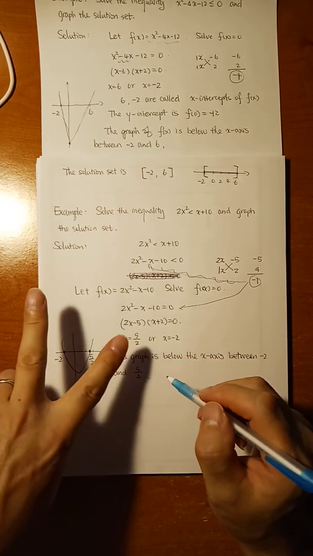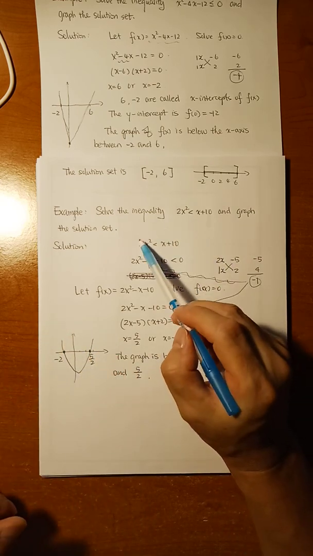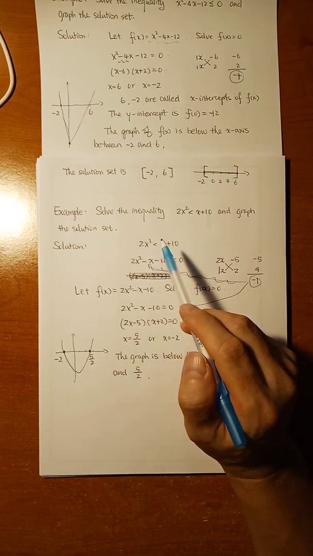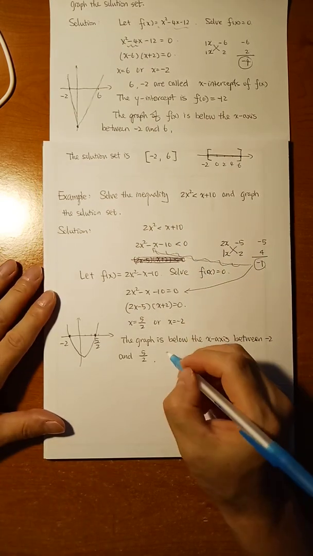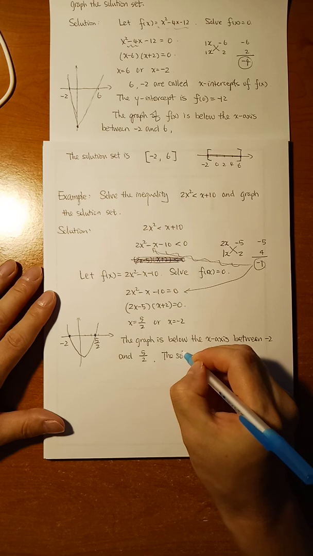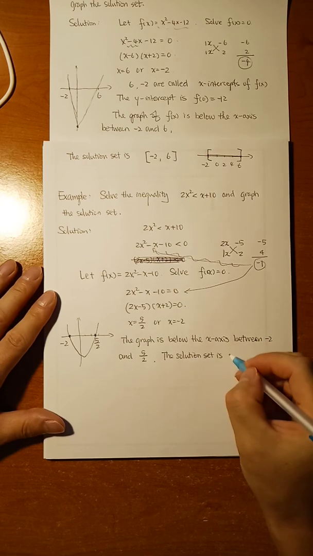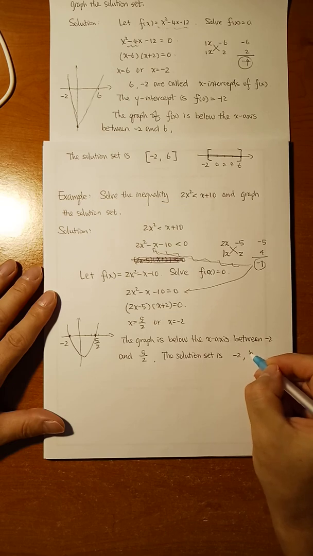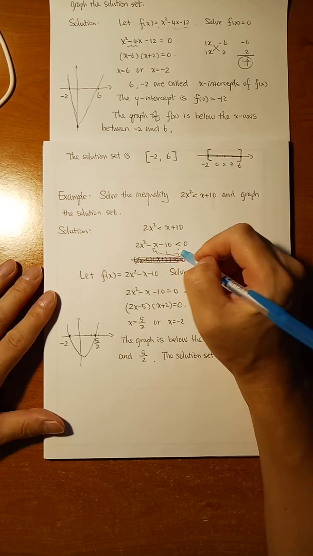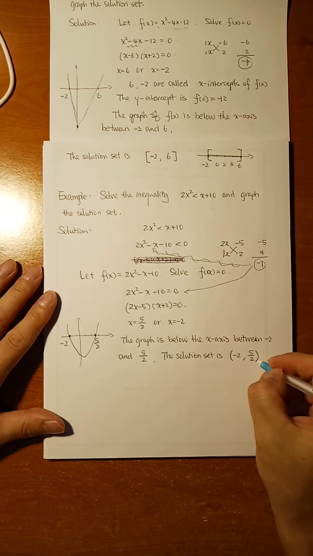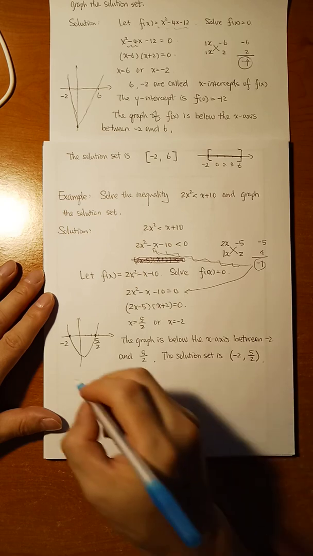Again, every time we say it has a V-shaped graph, it is when the leading coefficient is positive. I emphasize this again and again. Okay, so the solution set is negative 2 to 5 over 2. This problem only contains less than, without the equal sign, so you use parentheses.